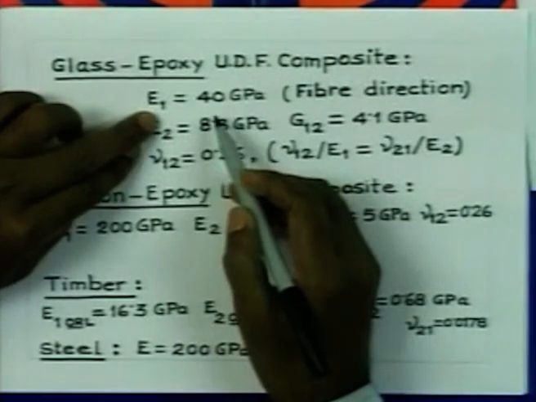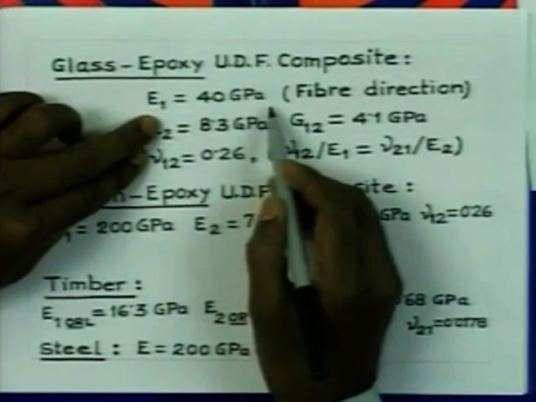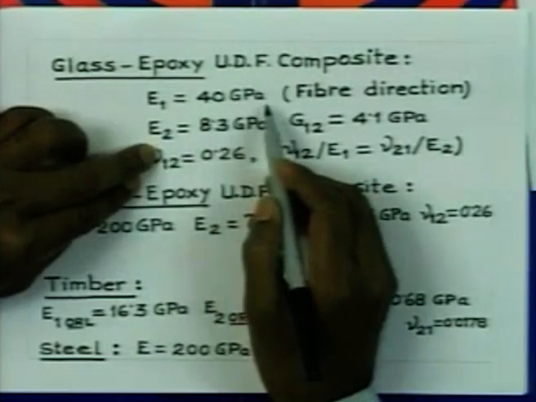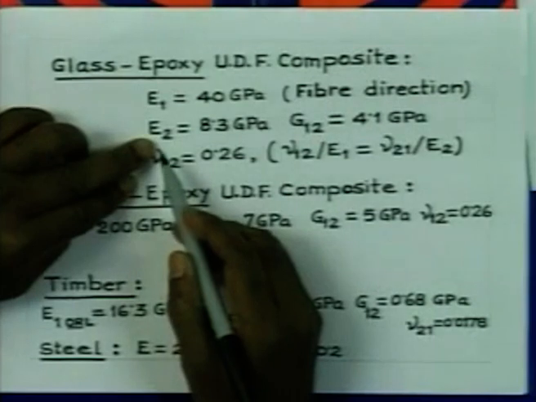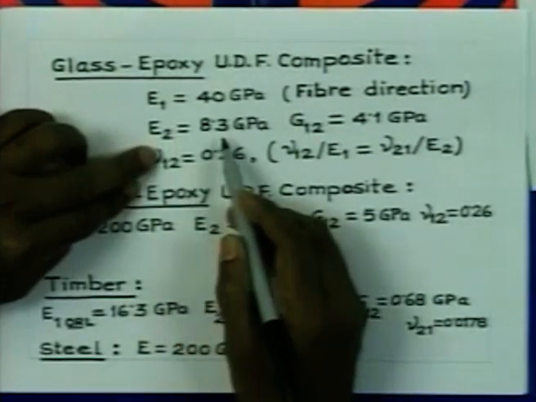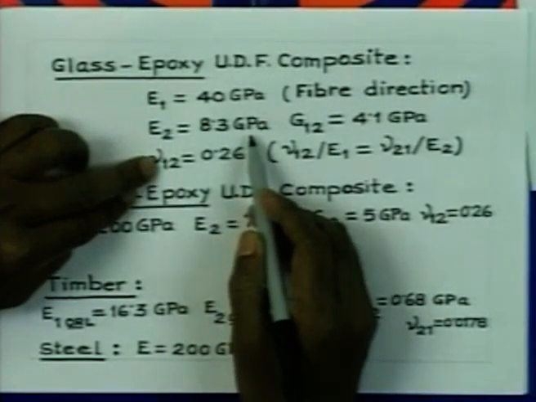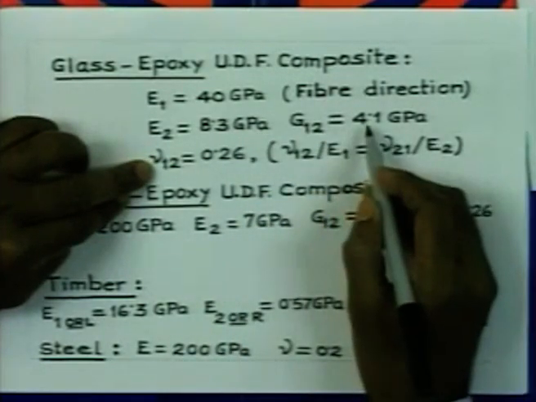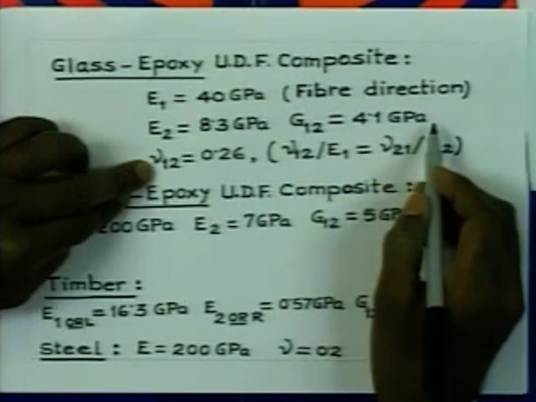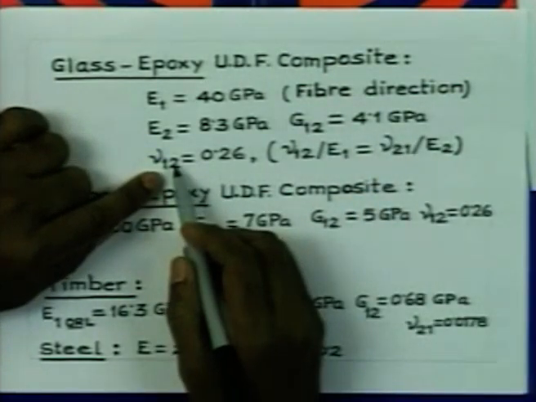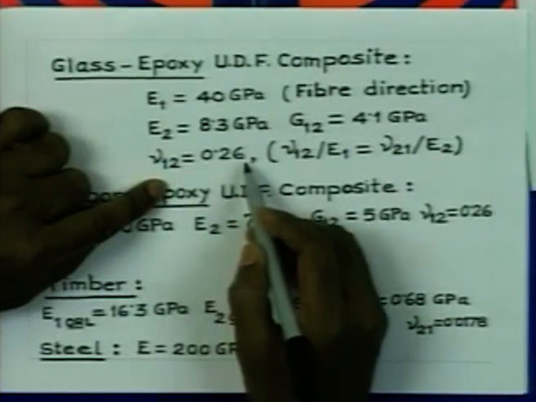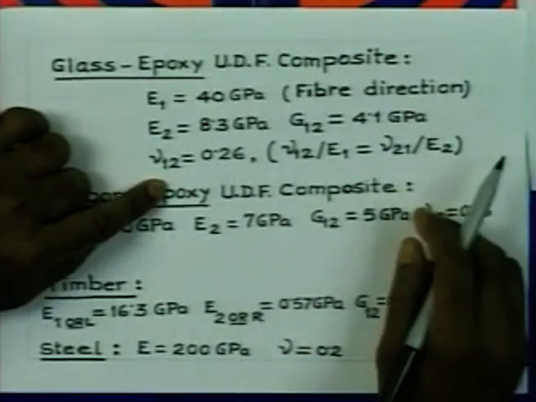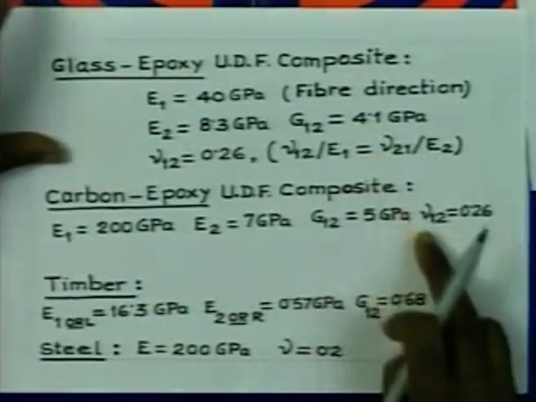Then you find that if you test the material in the fiber direction, then you have modulus of elasticity as 40 GPa, and if you test it in the perpendicular direction, then the modulus of elasticity is 8.3 GPa, and the modulus of rigidity in the plane is 4.1 GPa, and then the Poisson's ratio constant nu 1 2 is 0.26, and you can find out nu 2 1 by considering this equality. So therefore you see there are 4 constants.